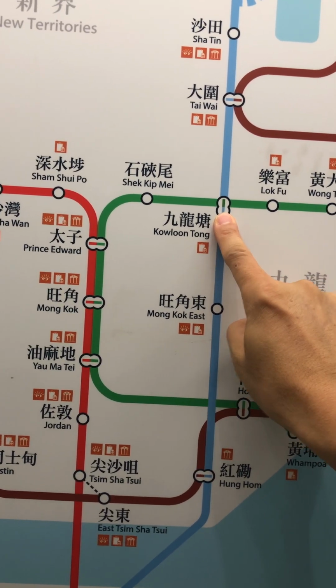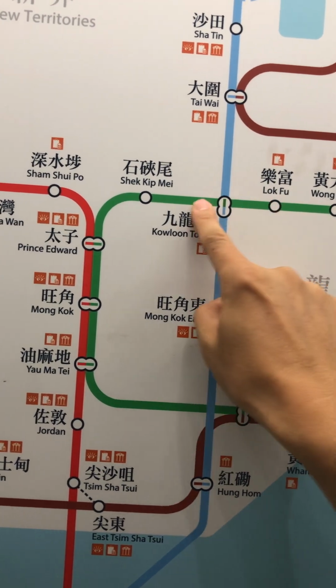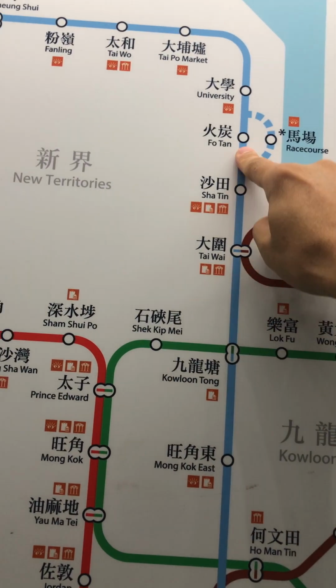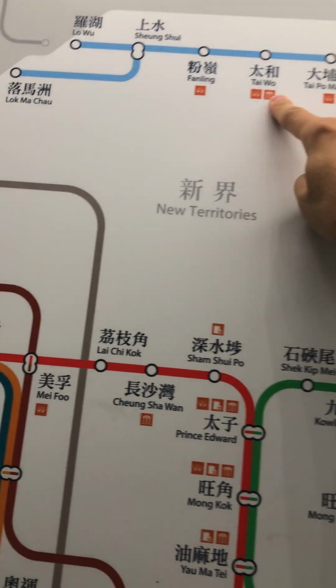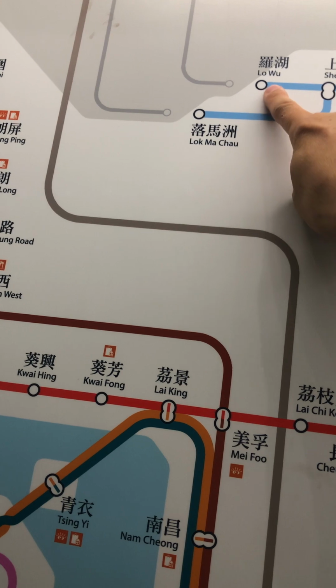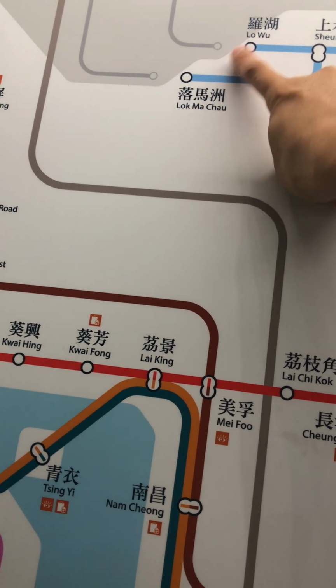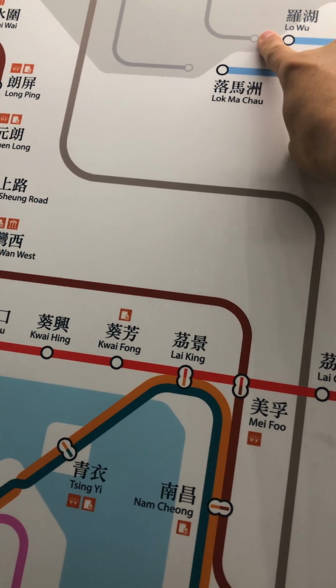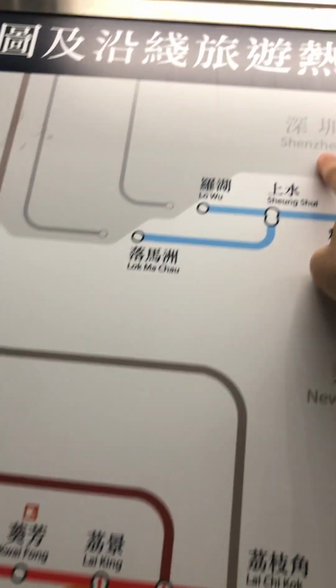Okay, Kowloon Town you can see. Also stepping on the green light and go up to Tai Wai, Sha Tin, Fo Tan, University, Tai Po Market, Tai Wo, Fanling, Sheung Shui, and then these two stations, Lo Wu and Lok Ma Chau. When you arrive there, there is immigration. You can go to Shenzhen, to China.